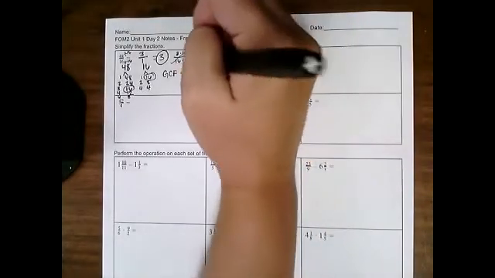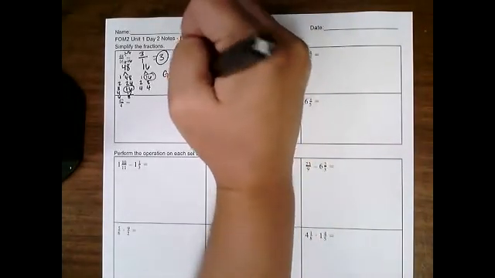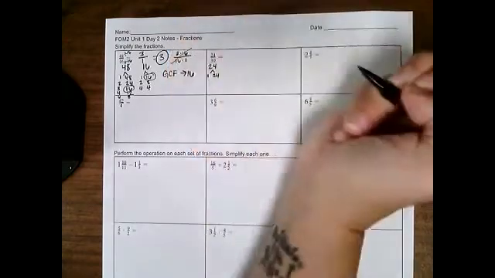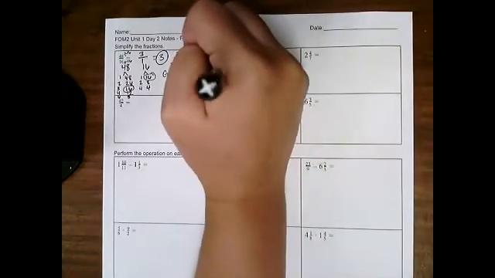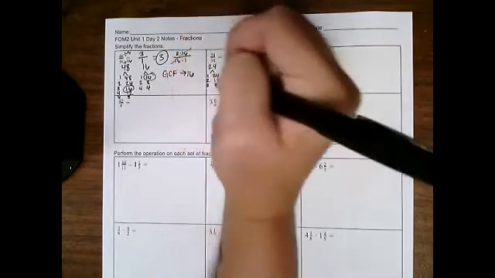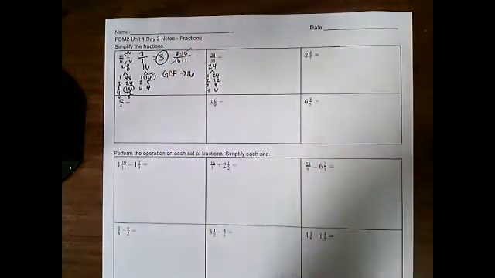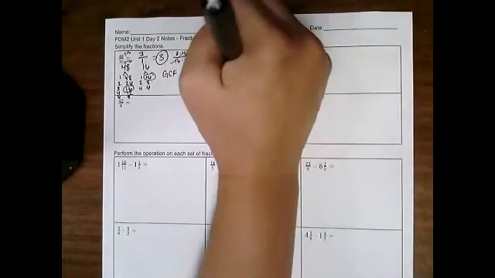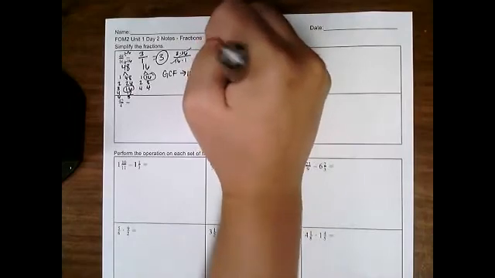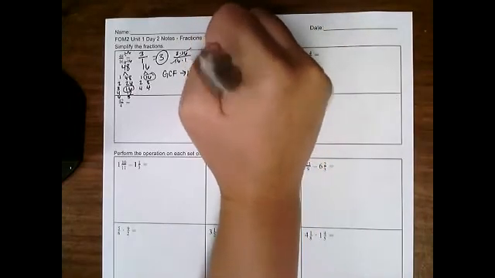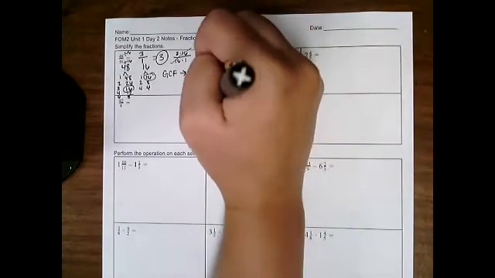24 and 30, same thing. Factors of 24: 1 and 24, 2 and 12, 3 and 8, 4 and 6. 5 doesn't go into 24. And then factors of 30: 1 and 30, 2 and 15, 3 and 10, 5 and 6.